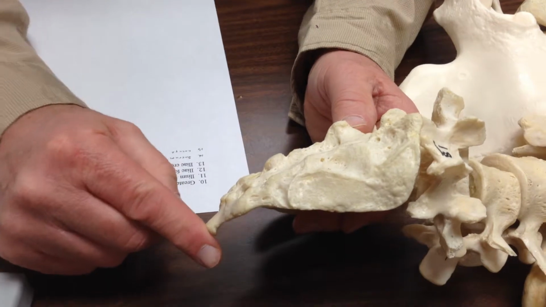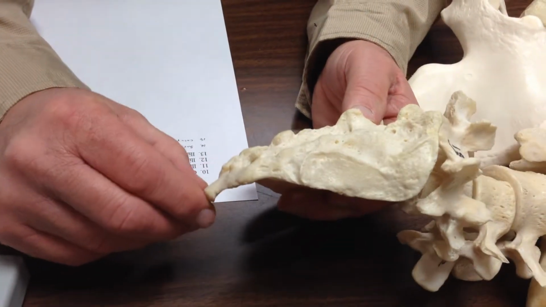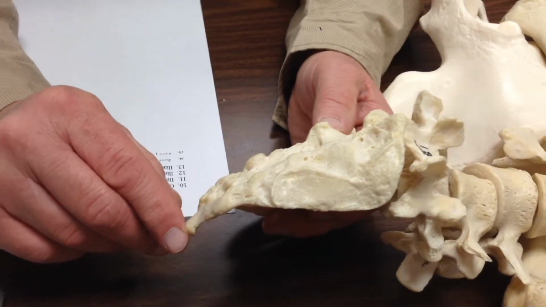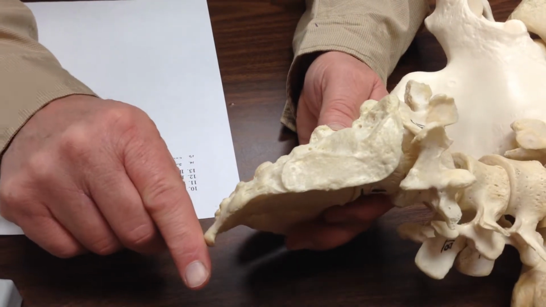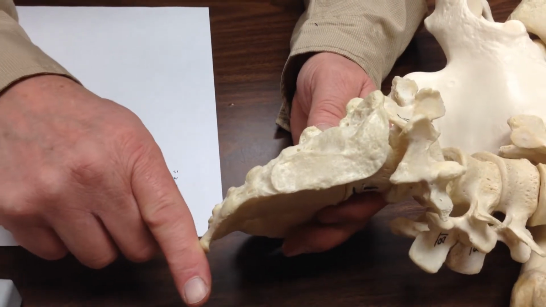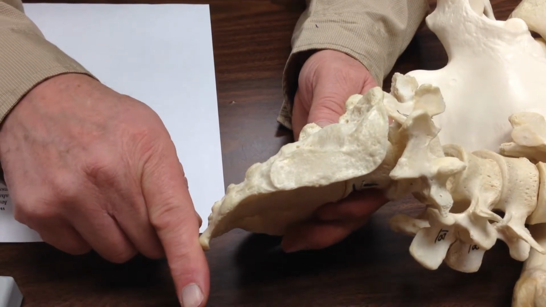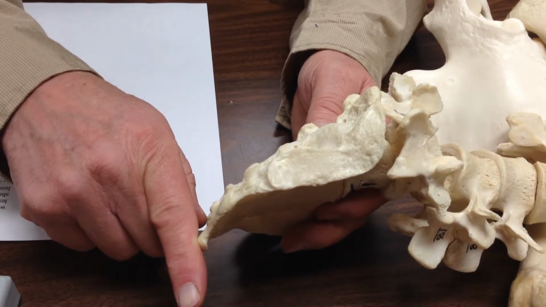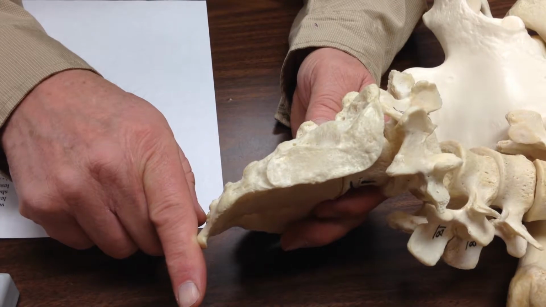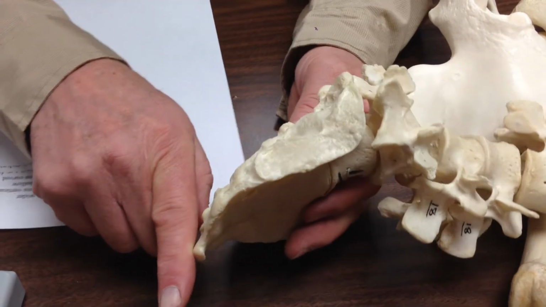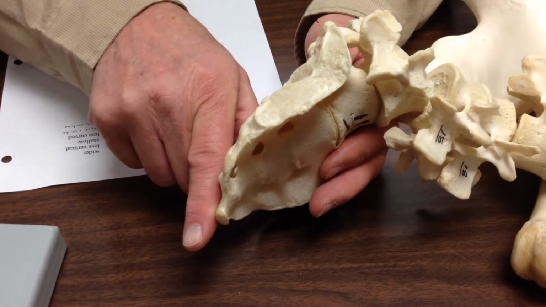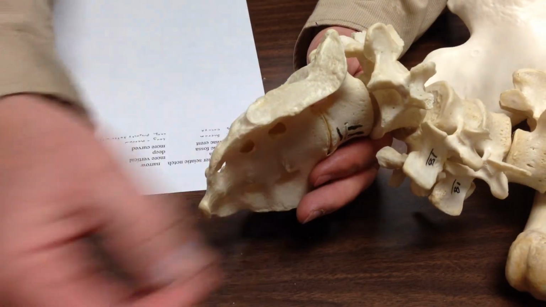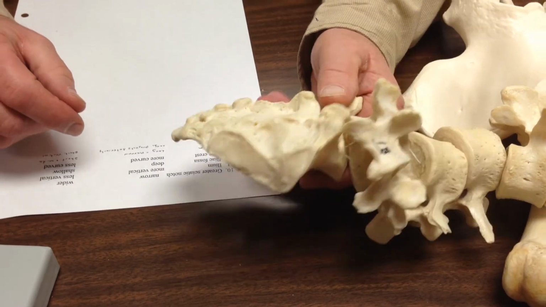Also, the tip here, and this one's broken off, is the coccyx bone. And again, in the male, the coccyx bone will project more anteriorly. It's a lot longer and will project anteriorly, and that's going to cut out that pelvic outlet space. And in females, it's going to be shorter and it's going to be vertical. Again, giving much more space for the child to be born out through the birth canal. And that's it.